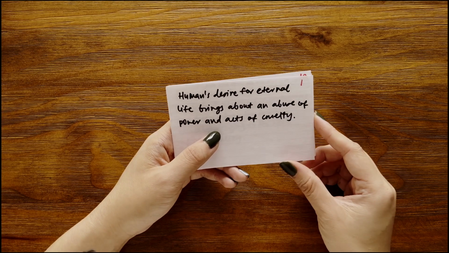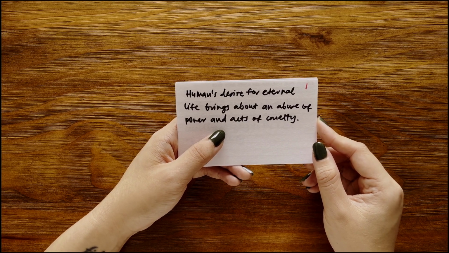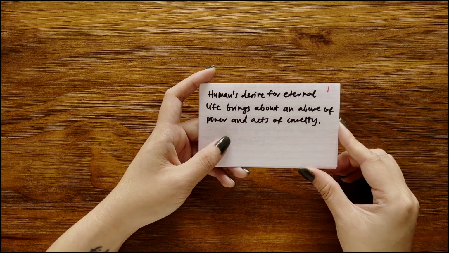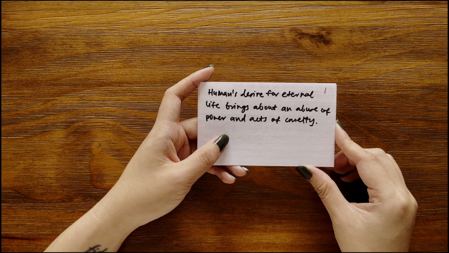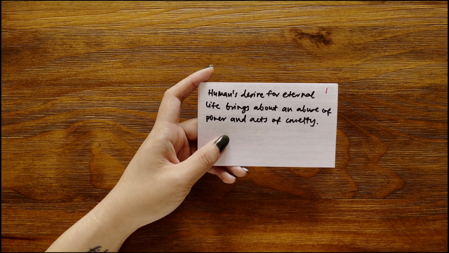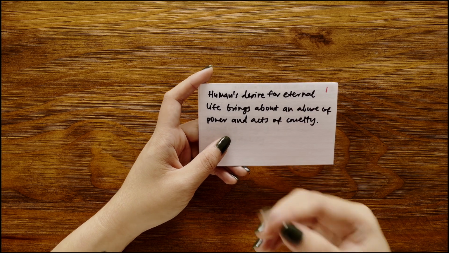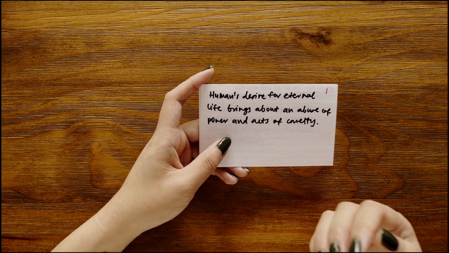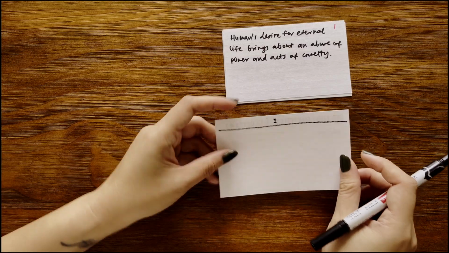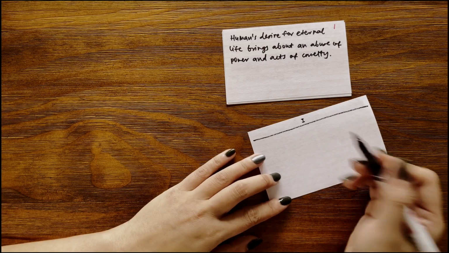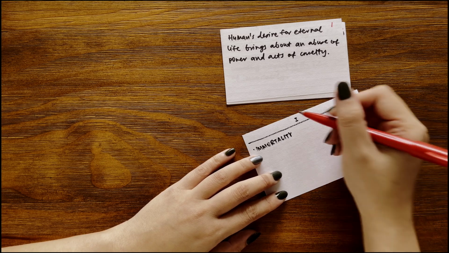Remember earlier in the video, we talked about how when you index, you should index the search terms that you actually use. Here is an example of it. Even though this note says humans' desire for eternal life brings about an abuse of power and acts of cruelty, when I am going to look for this note, I wouldn't be looking for the term eternal life. I'll be more likely to look for the term immortality. And that's what we are going to index for this card. We'll take a card, label it I, and let's write down our keyword. And we'll also note down the address associated with this.